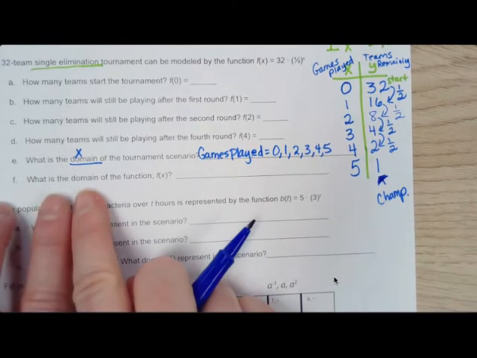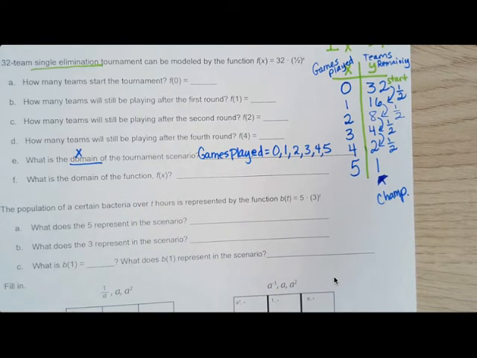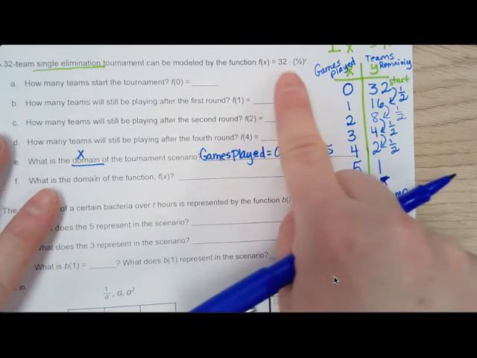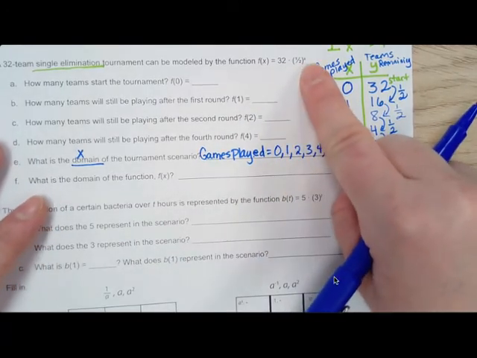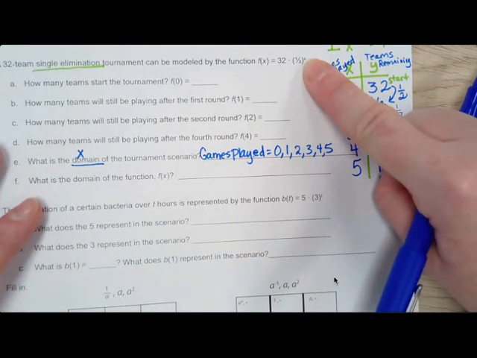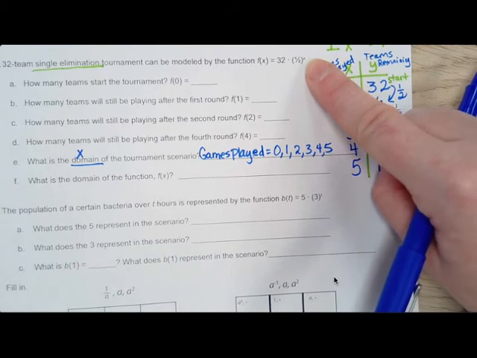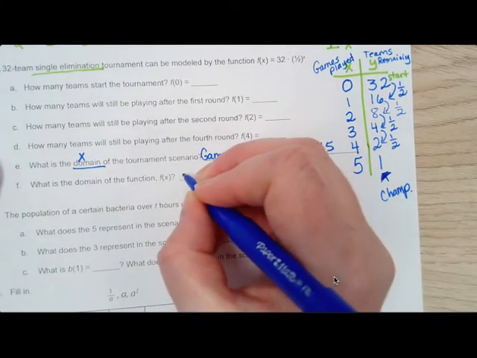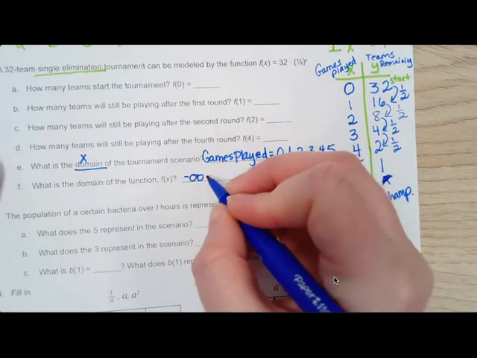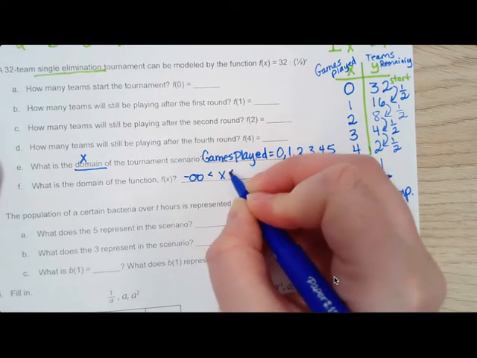But then we have domain of the function. That's different. We're not limiting it to just games. This is just a function. What can the value of x equal? Anything. So how do we represent that? How do you represent x can be any number? Negative infinity to infinity.